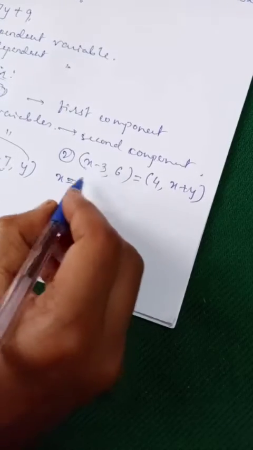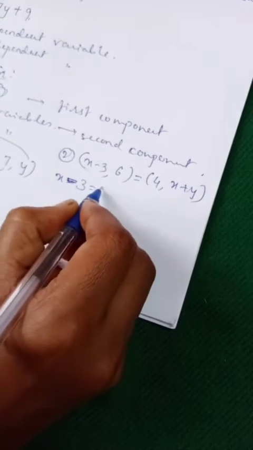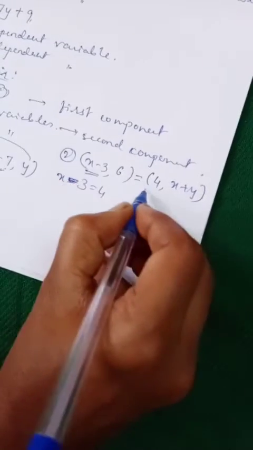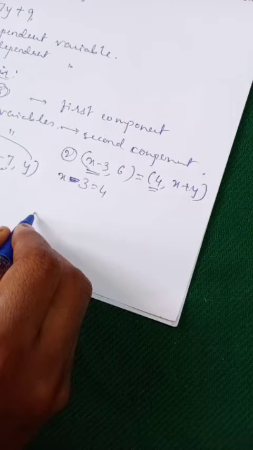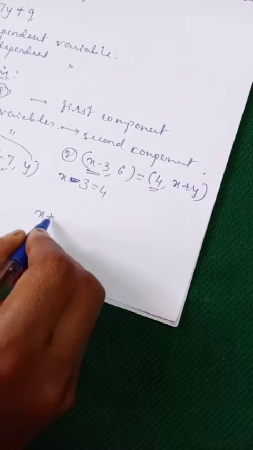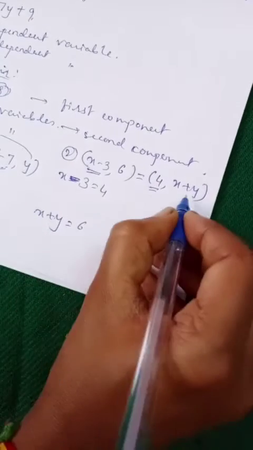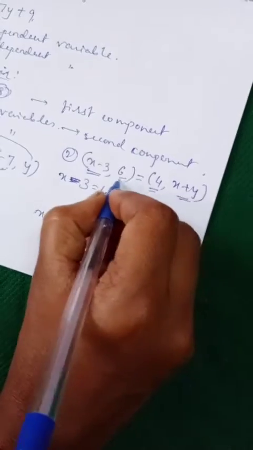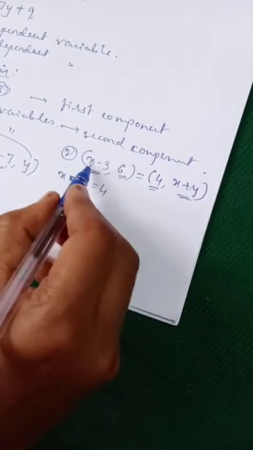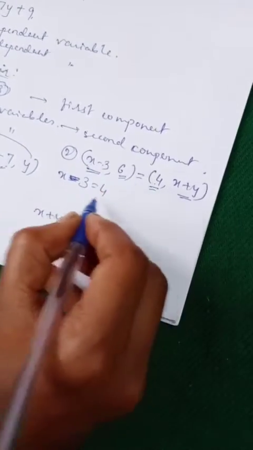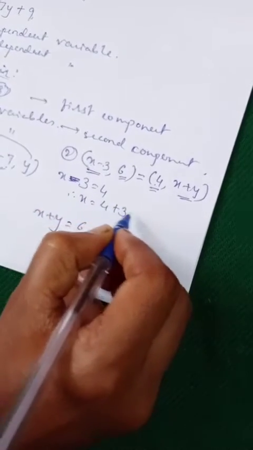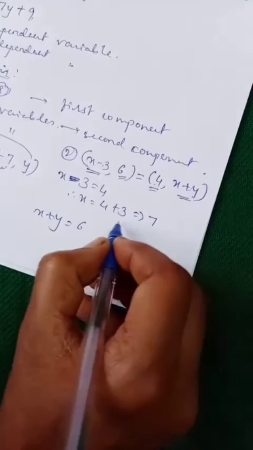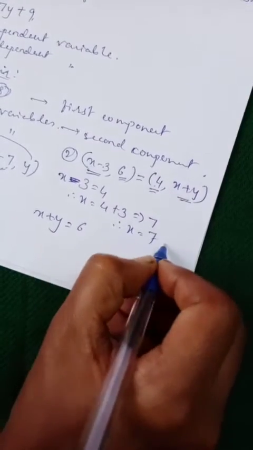So x minus 3 is equal to 4 is the first component, and x plus y is equal to 6 is the second component. So x minus 3 is equal to 4, therefore x is equal to 4 plus 3 is equal to 7. So therefore x is equal to 7 here.